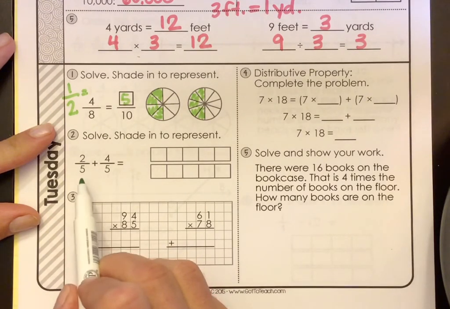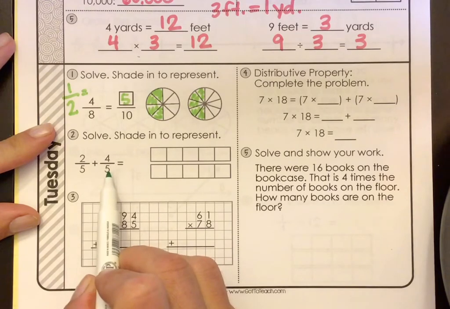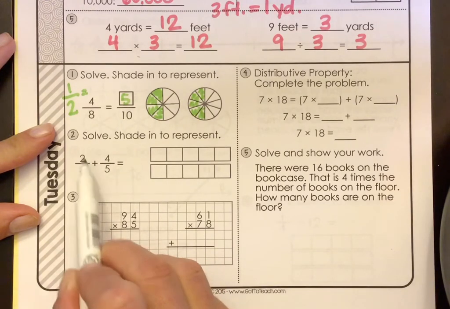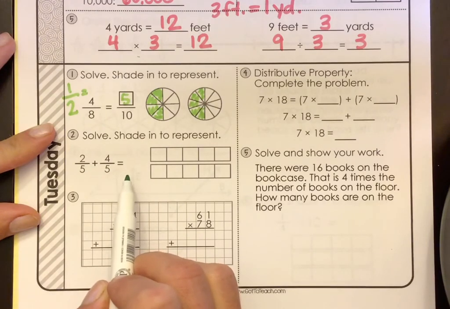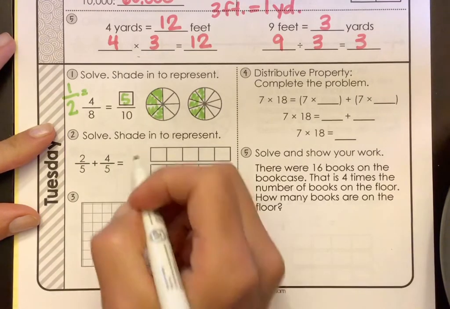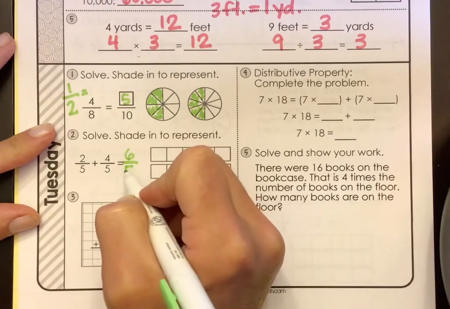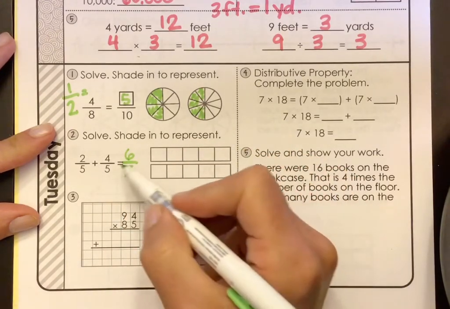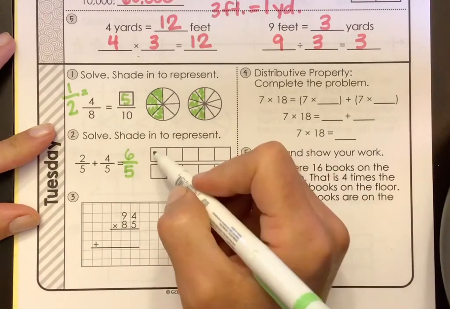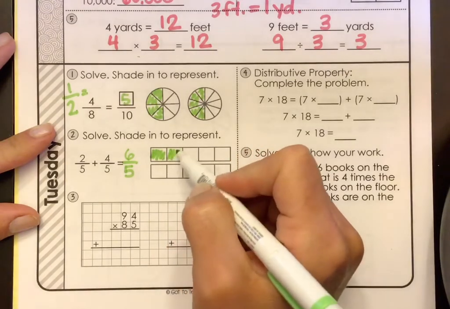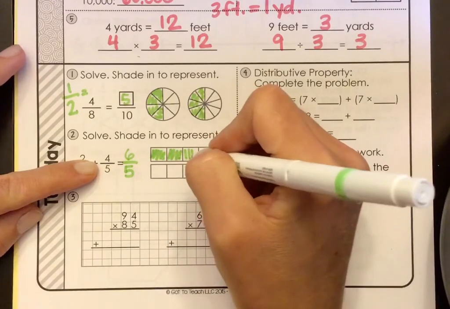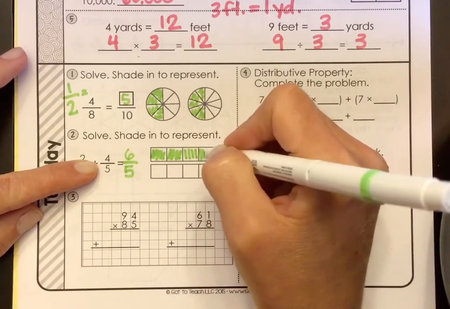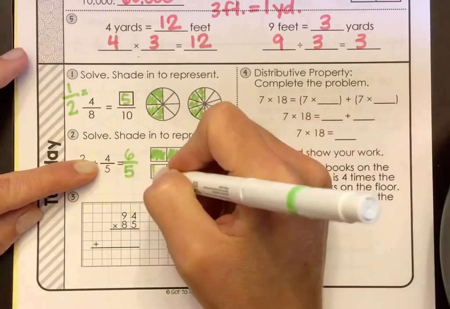All right, number two, we are adding fractions and they both have the same denominator. So we are adding 2/5 plus 4/5. When your denominators are the same, you just add your numerators. The denominator stays the same. 2 plus 4 is 6, so you should have gotten 6/5. Now we'll represent that on our model. So 1, 2, there's my 2/5. Now I need to show my 4/5, so I'll just shade that differently. 1, 2, 3, and 4.